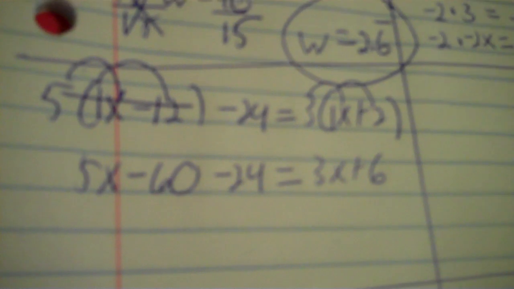5 times 1x is 5x. 5 times 12 is 60. You can put plus negative 60 if you want. And then we have the minus 24. Distributive property over here, 3x plus 6. Now the question is, again, we have multiple x terms in the problem on opposite sides, so I subtract 3x.